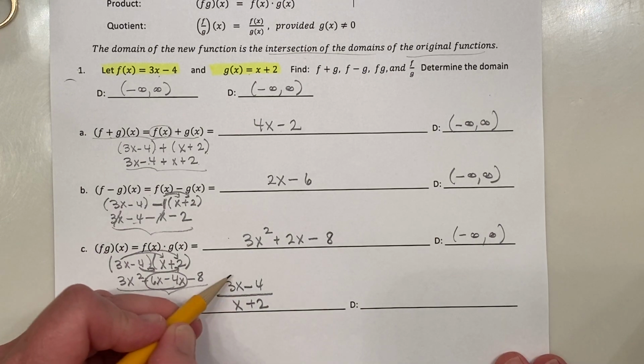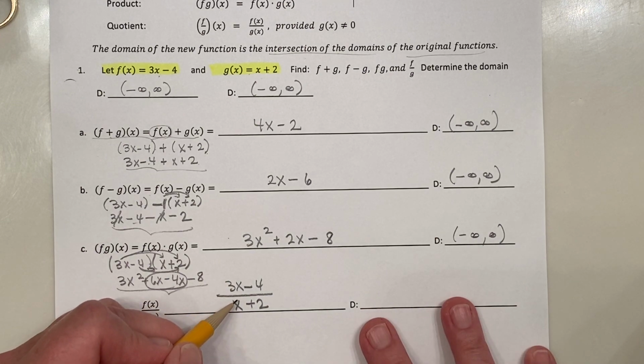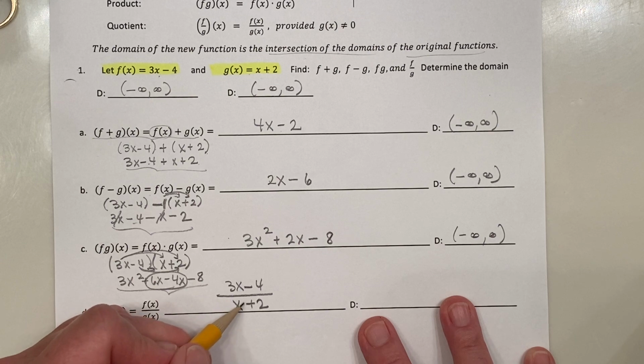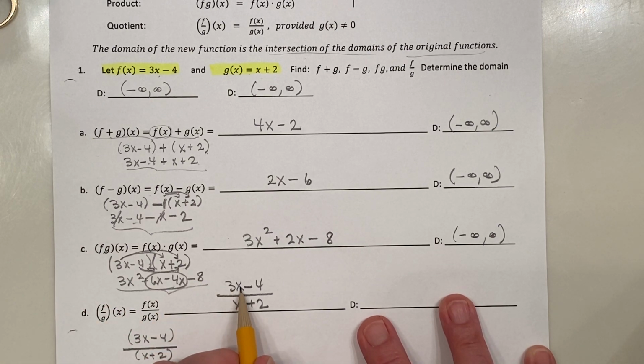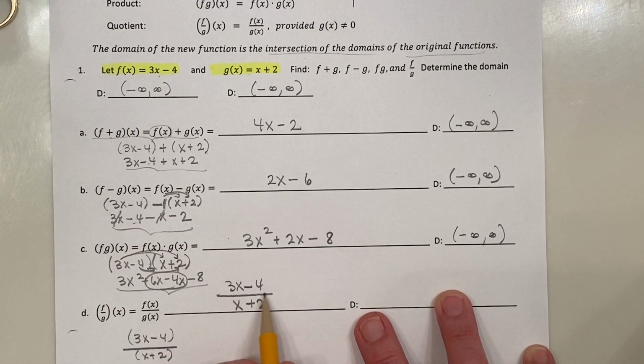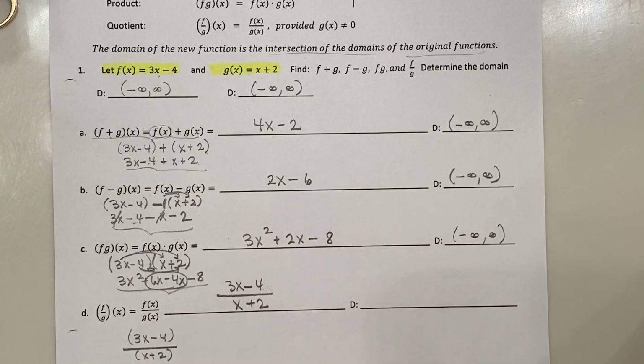Some students would say, can you divide out the x's? Unfortunately, no, you cannot divide out the x's. You can only divide out a factor if it belongs to every single one of these terms. And because there's no x here or x here, I can't divide out x's.